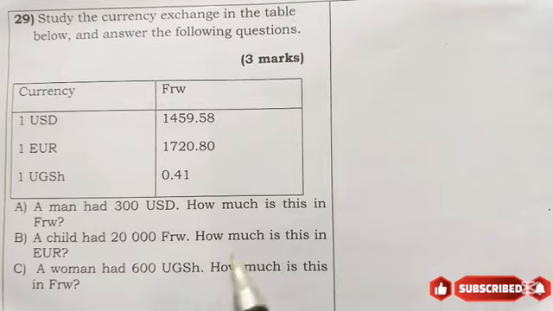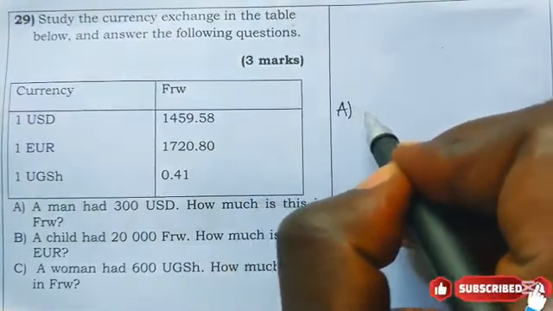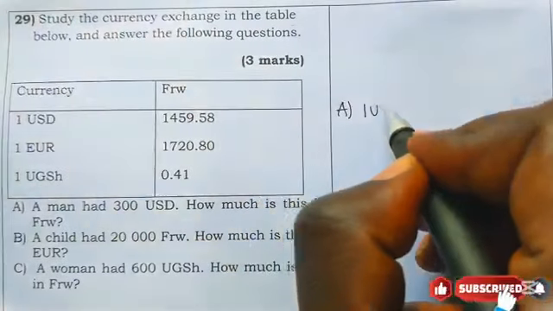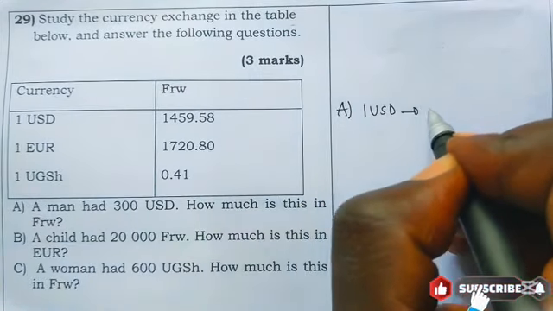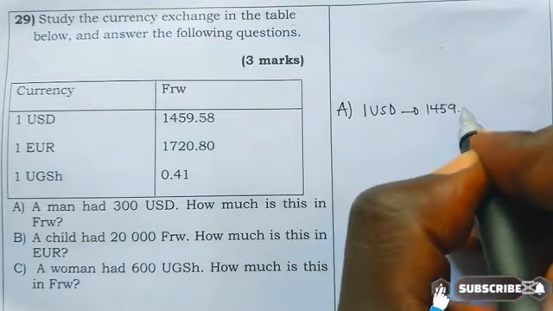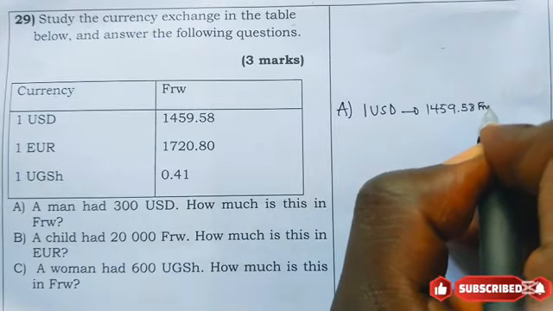So here you have to say A, 1 US dollar is equal to 1,459.58 Rwandan francs.